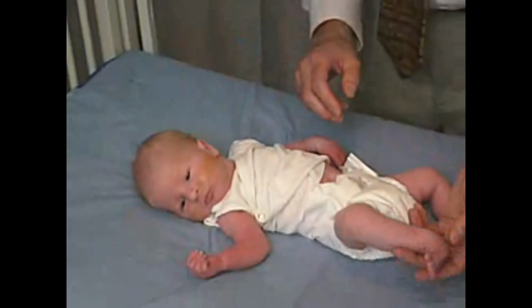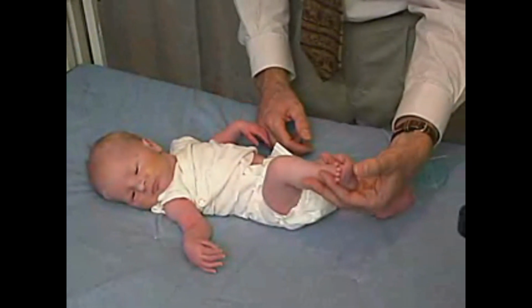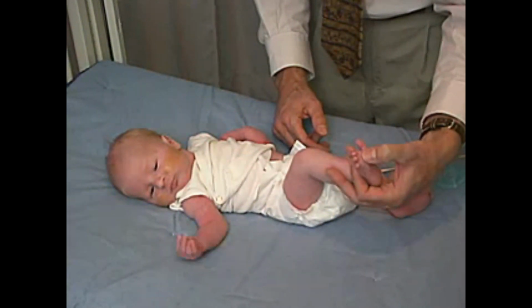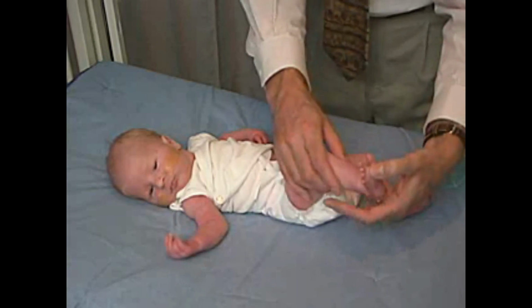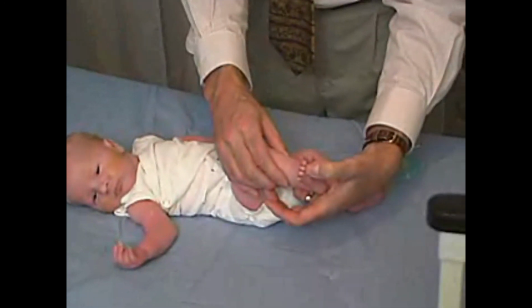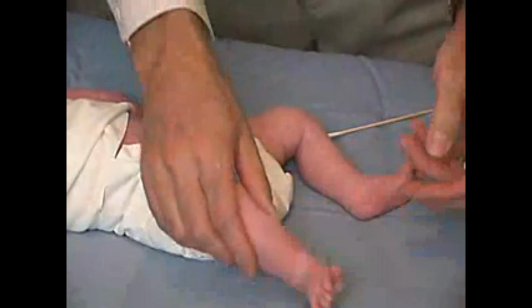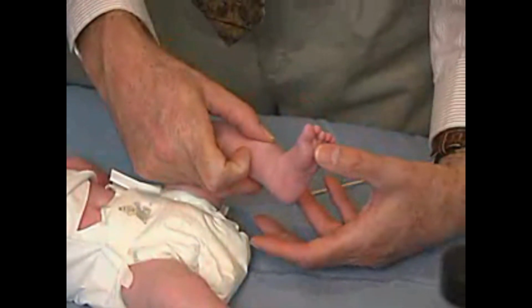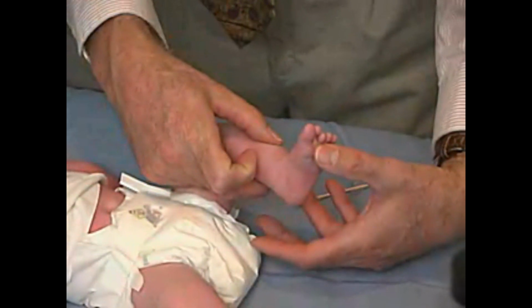We can do the same thing for the foot. And we can do a plantar grasp, stimulating the plantar aspect. Again, the toes should come down and actually, there we go, grasp the thumb. We're getting some plantar grasp there.